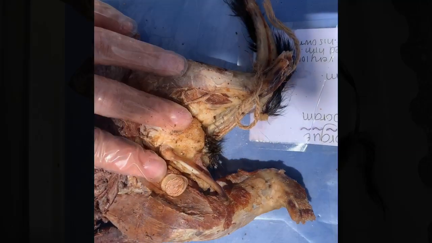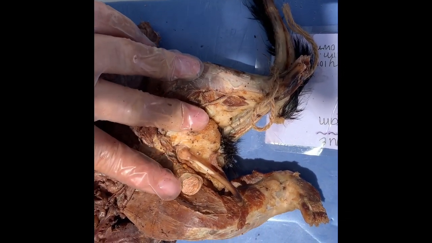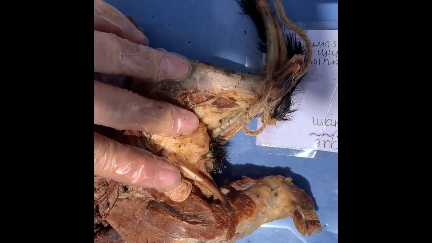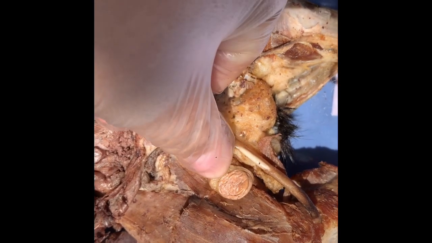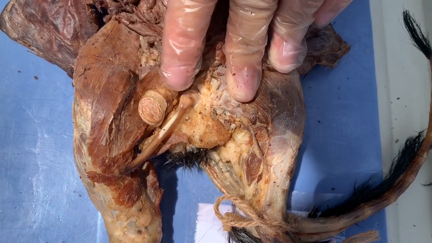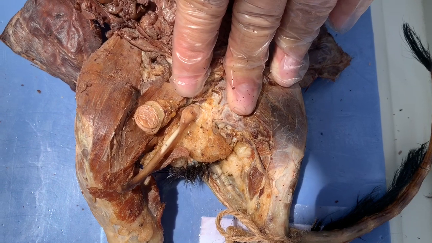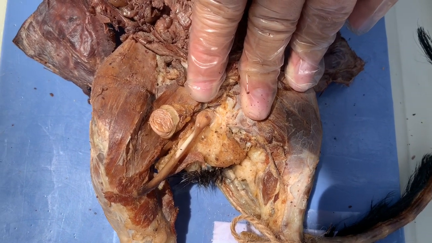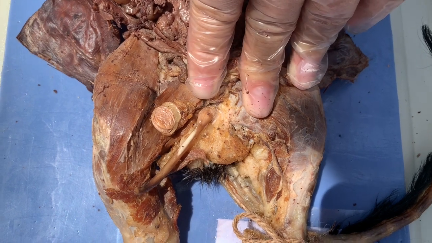This is a testy, and on top of the testy is the epididymis, and basically its purpose is to store the sperm, and you can kind of see it as like the C structure around the testy. So leading into the testy, we have the spermatic cord, and basically this spermatic cord is like a connective tissue sheath that encloses nerve fibers, blood vessels, and lymphatics.